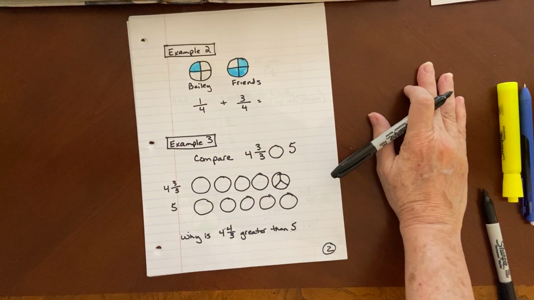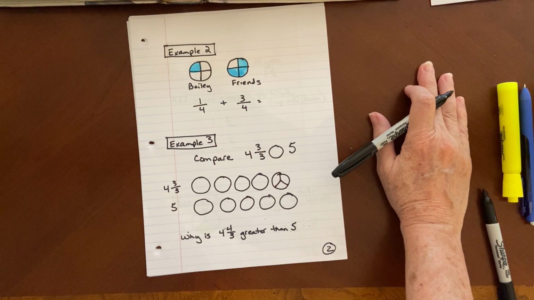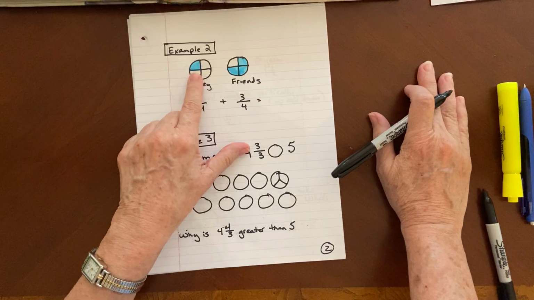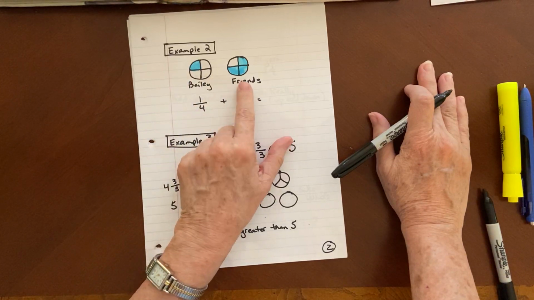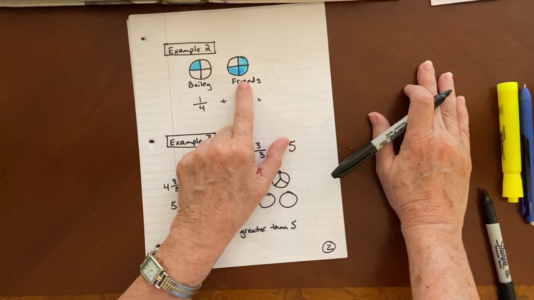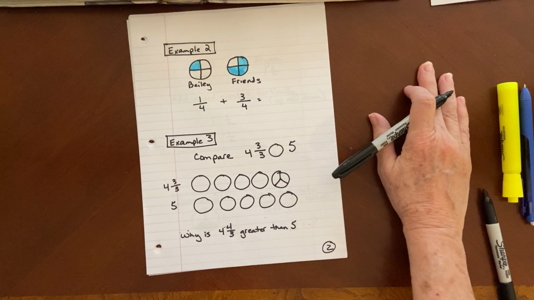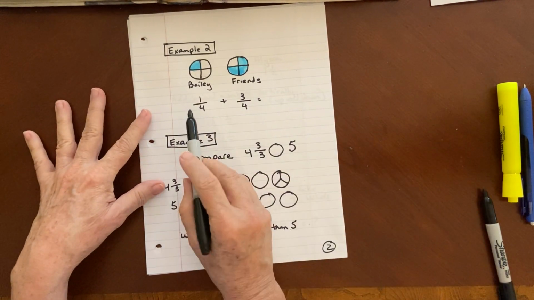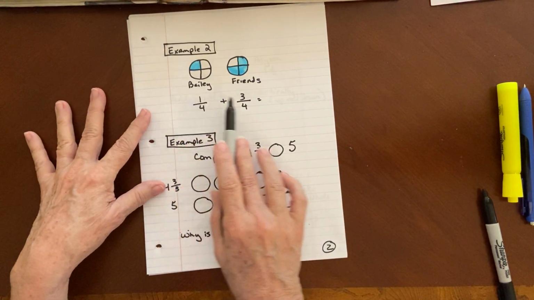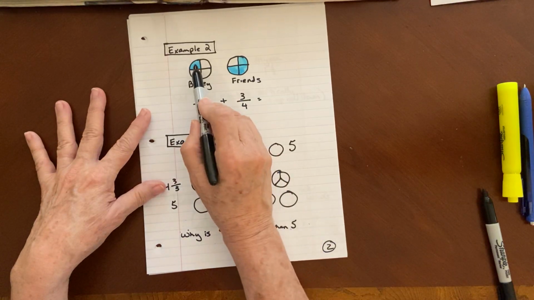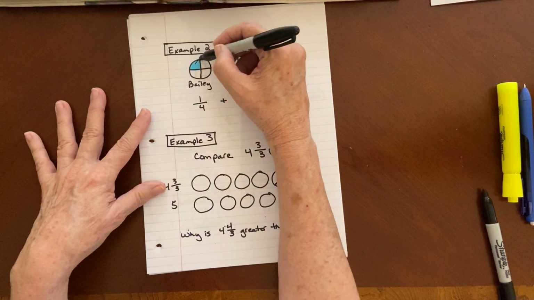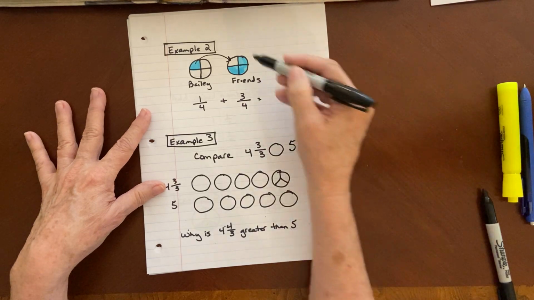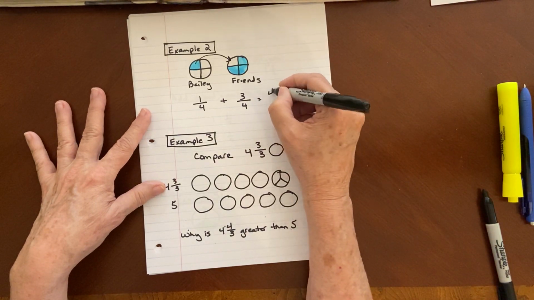Example 2 says, for a Saturday night snack, Bailey and her friends cooked 2 identical pizzas. Bailey ate 1/4 of one pizza, and her friends ate 3/4 of the other pizza. What amount of pizza was totally eaten? So if Bailey ate 1/4 and her friends ate 3/4, can I put that 1/4 right over here? And then I'd have 1 whole.